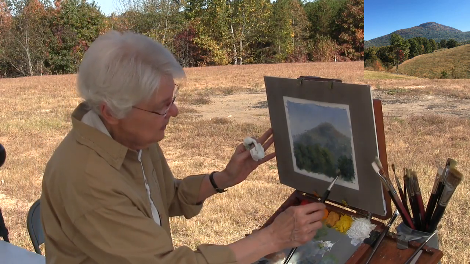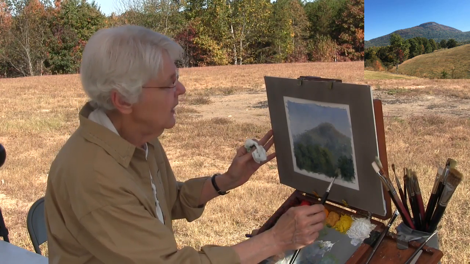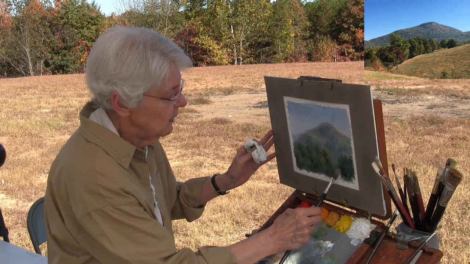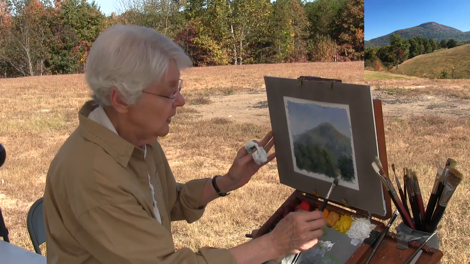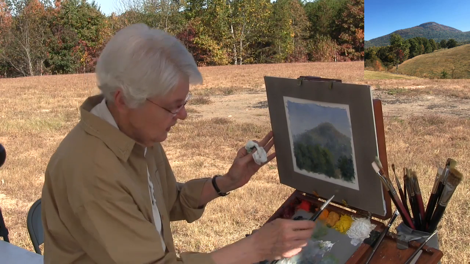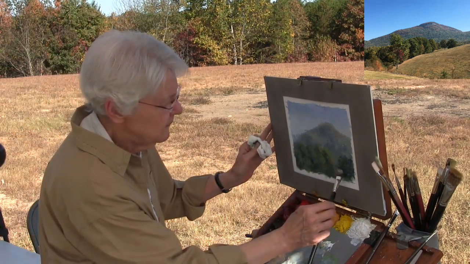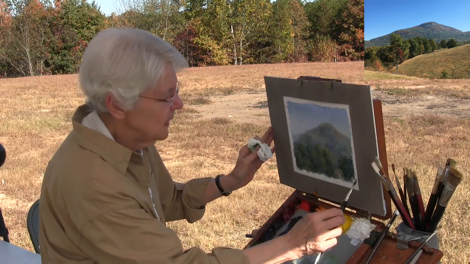So it's going uphill like this, and then I'm going to put it right over in here and let it encroach just a little bit into these trees, just a little bit here.